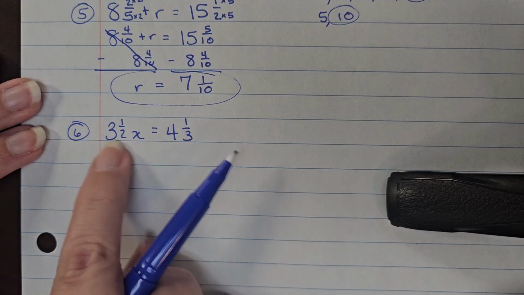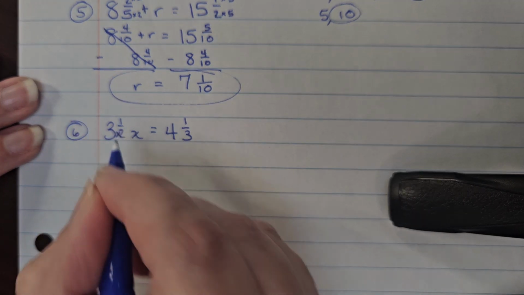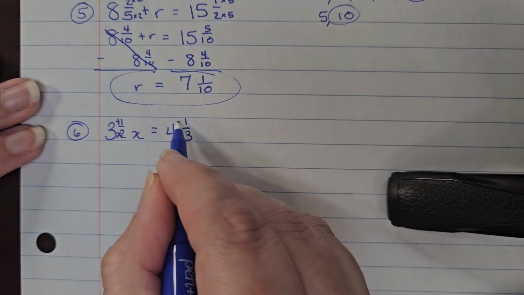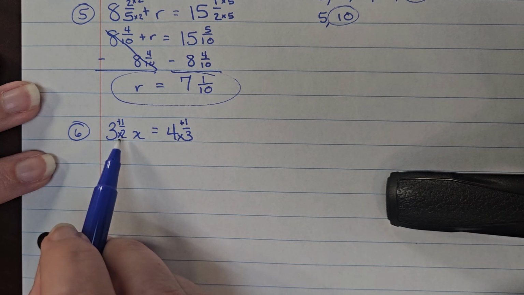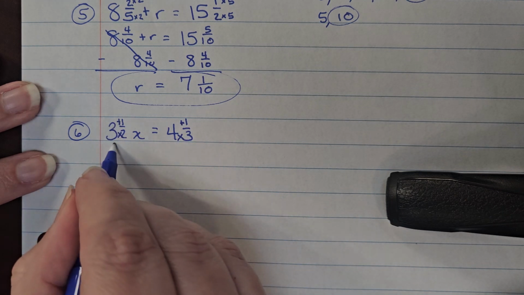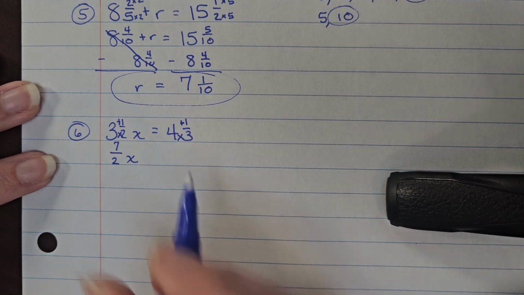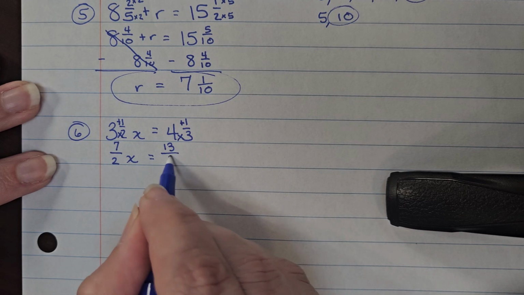Now, when I do these, I have to turn them into improper fractions. I can't keep them mixed numbers. That's 3 times 2 plus 1, and that's 4 times 3 plus 1. So 3 times 2 is 6, plus 1 makes 7. Keep the denominator the same, so that's 7/2 x equals 13/3.